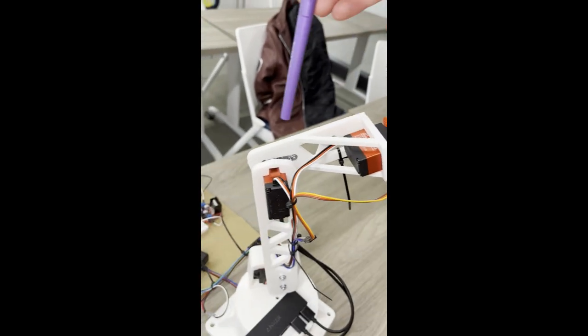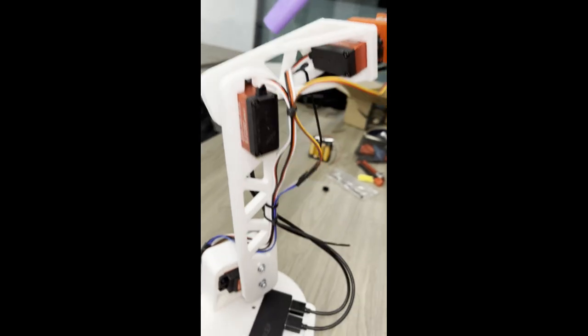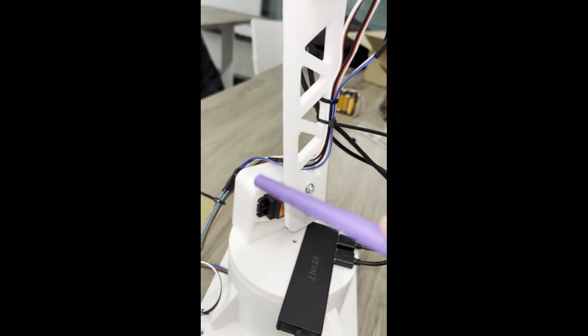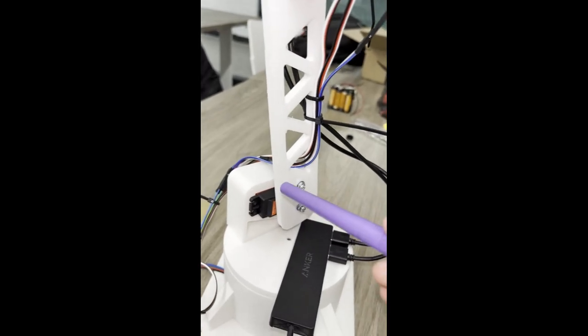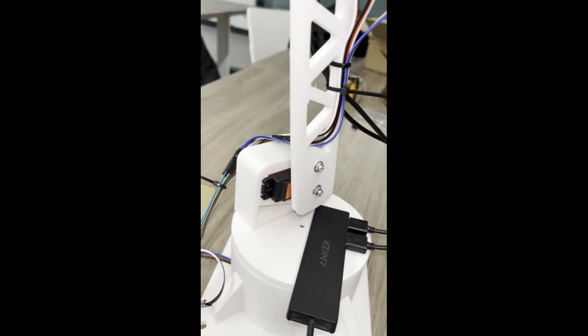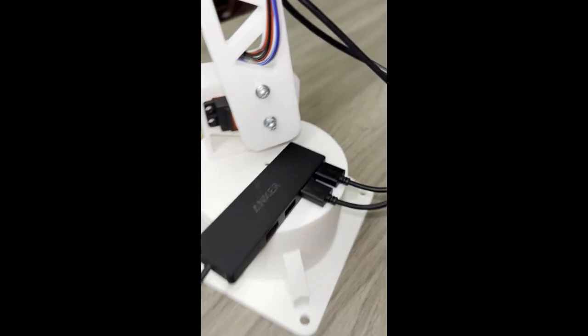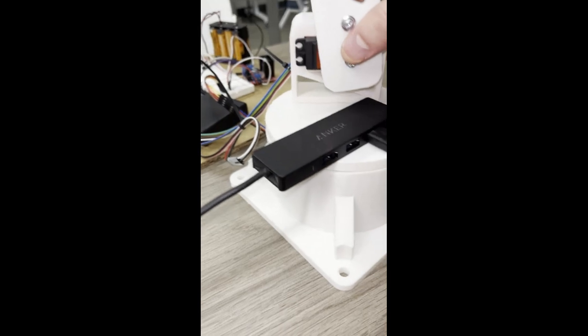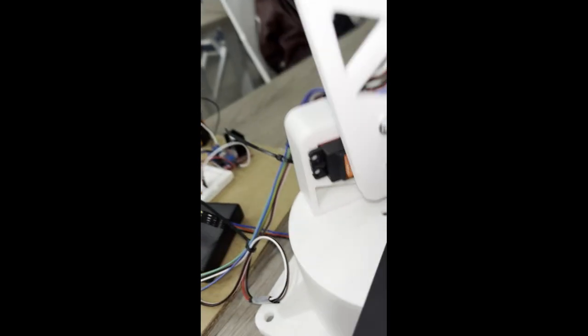If we keep going down the line, we've got theta 2, which is the elbow motor. All the way down at the bottom here, we have theta 1, which is dealt with by this servo motor here, and that's like the shoulder of the arm. That is bracketed into the lid here, which underneath is the stepper motor that rotates the whole base. If you can see it in there, it's screwed in through here, through this hole.